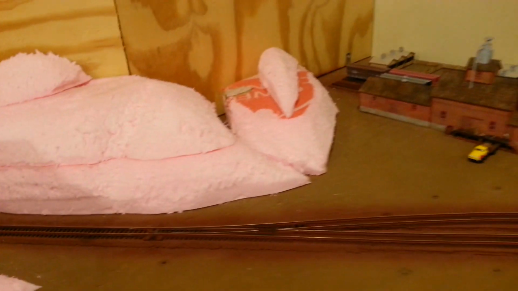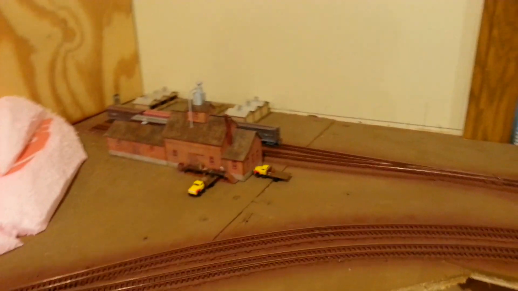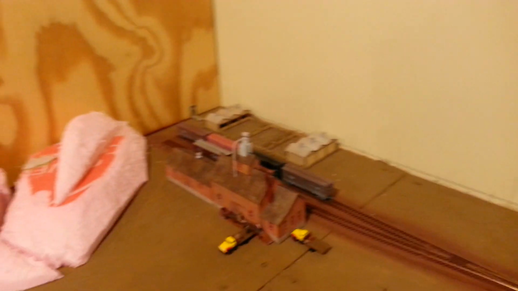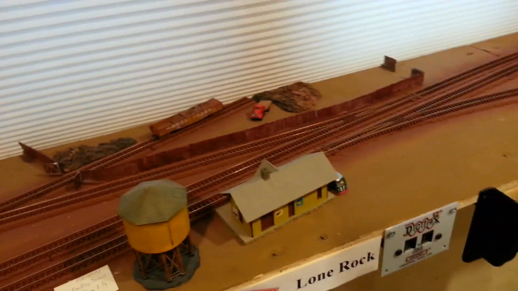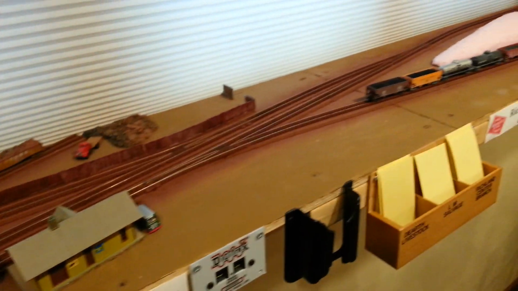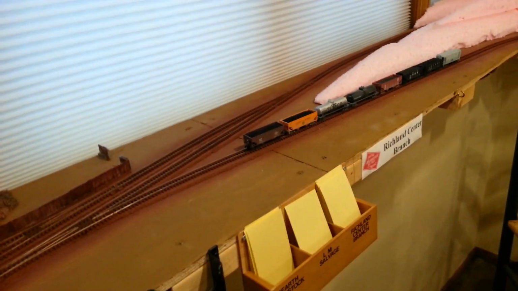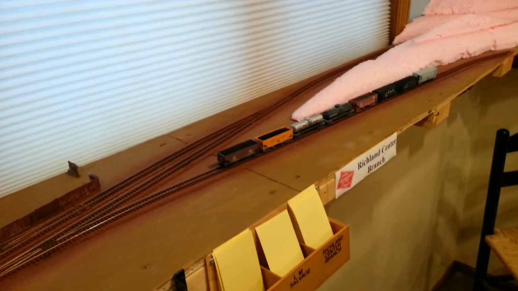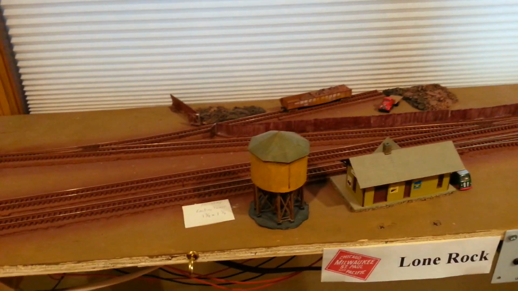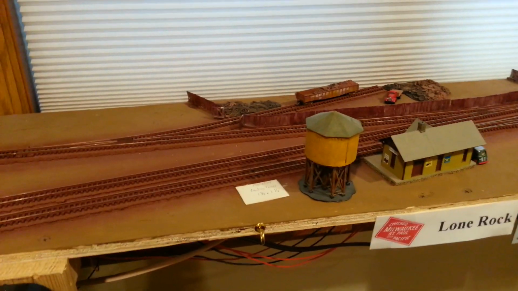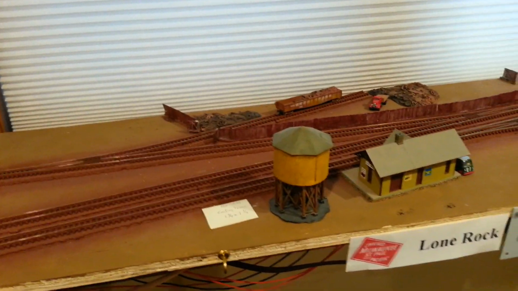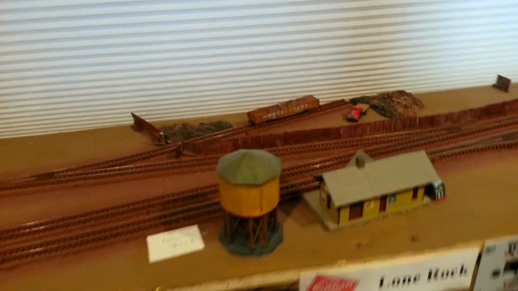The next town we have is Lone Rock. There's a feed mill, a livestock dealer, scrap yard, and then we have another branch that went up to Richland Center that had quite a bit of industry on it. There was a coal dealer and some steel manufacturing, things like that. As I said, this was set in 1952, so this is our coal and water stop for anything powered by steam trains. They have to stop here for 10 minutes and take coal and water.